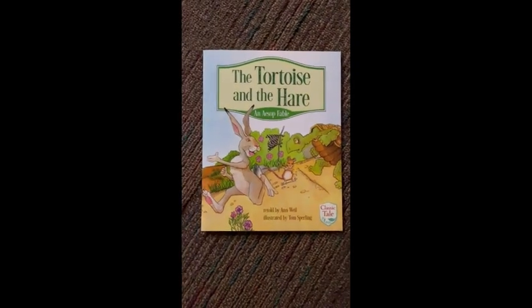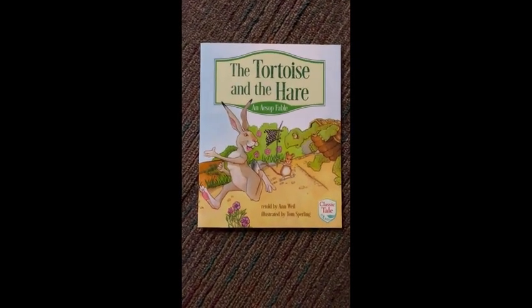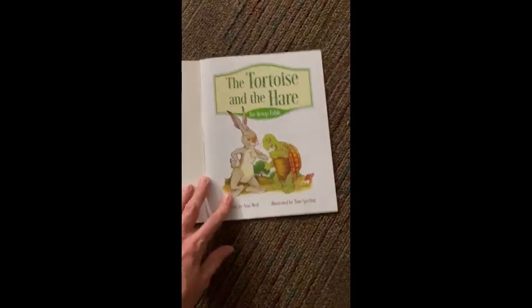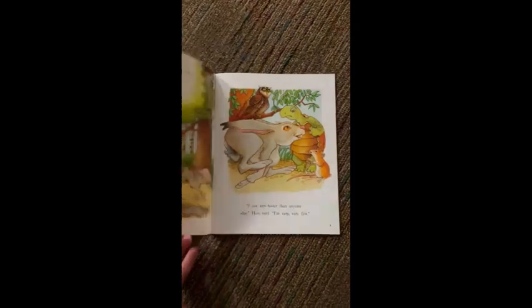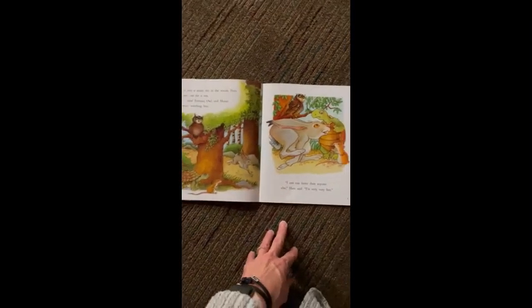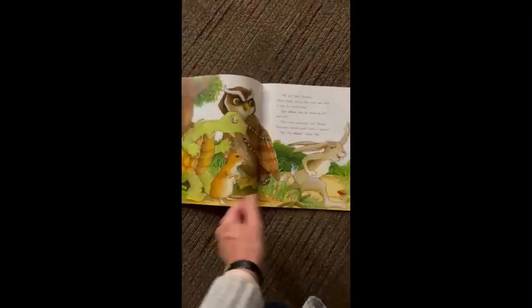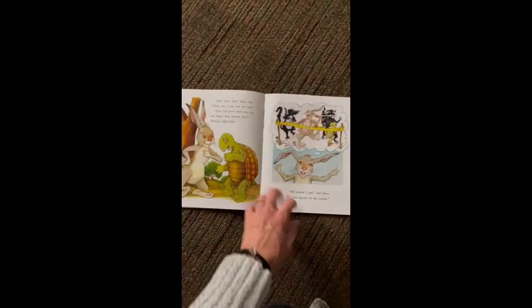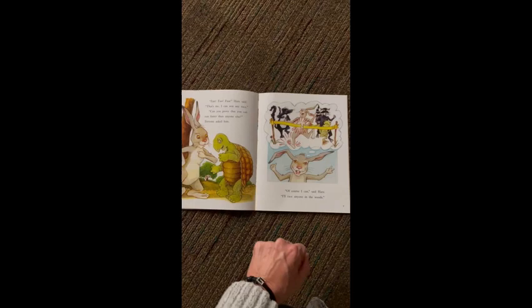They have several series within their book sets, and I chose it because it is one that students may be familiar with. It has a stated moral lesson at the end. It's got great illustrations and some cool print and graphic features that we can talk about in relation to the author's purpose.